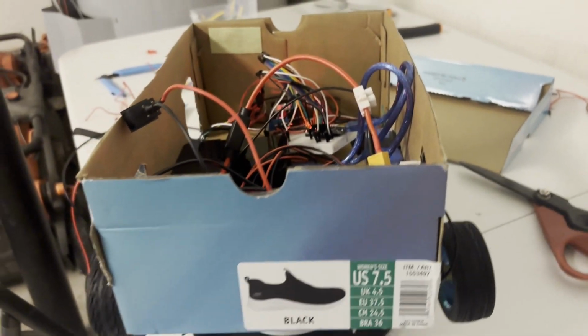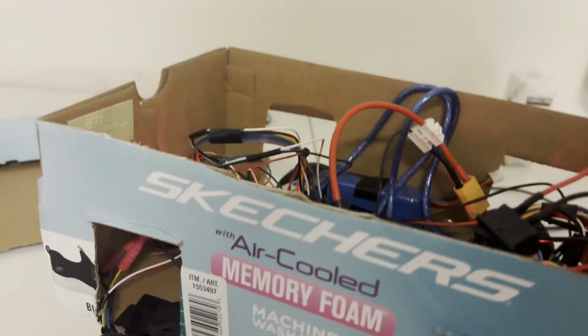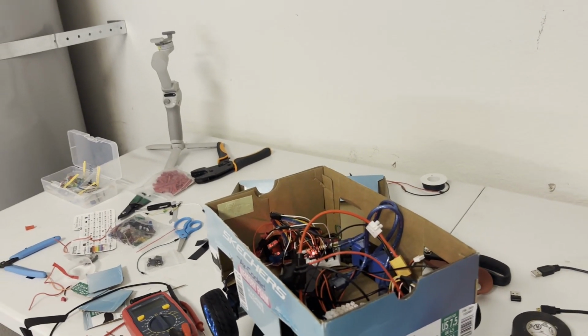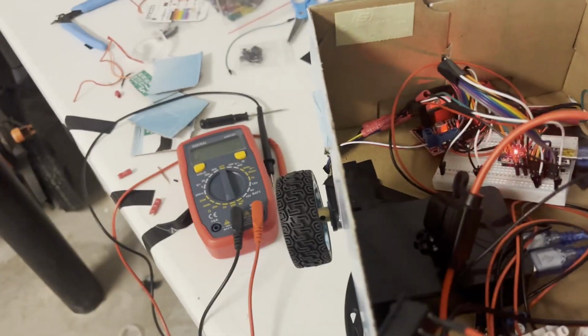Perfect. Stop it. We can rotate. So this set of wheels goes this way. This set of wheels comes this way. Perfect. And now the other direction. Beautiful.